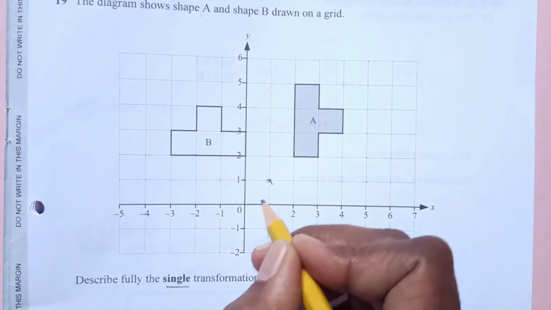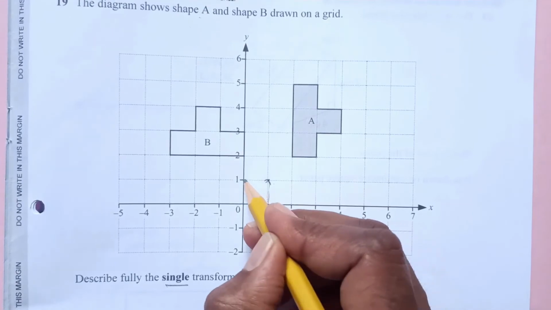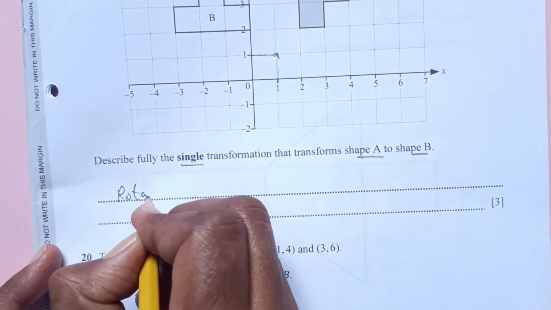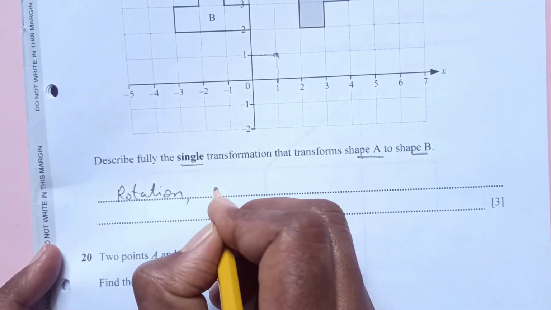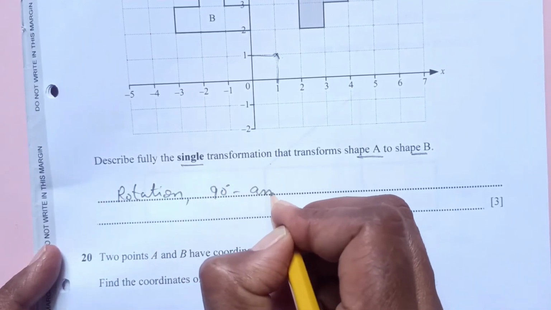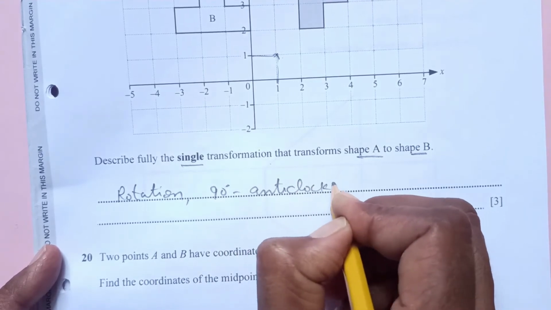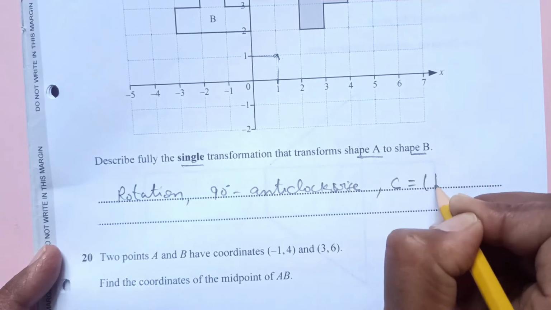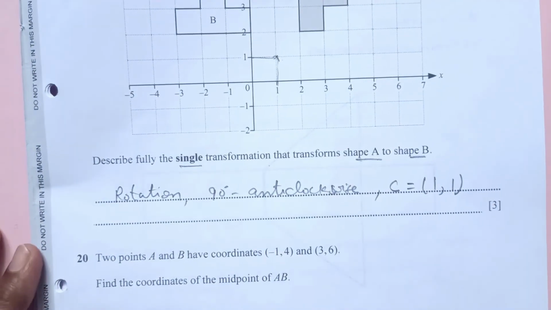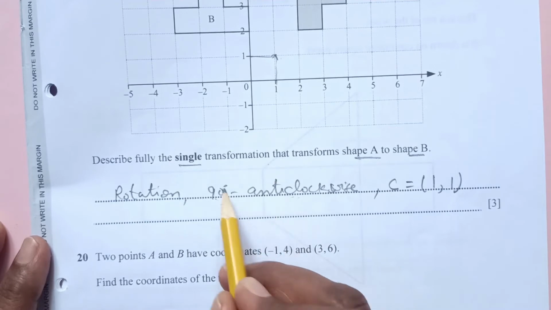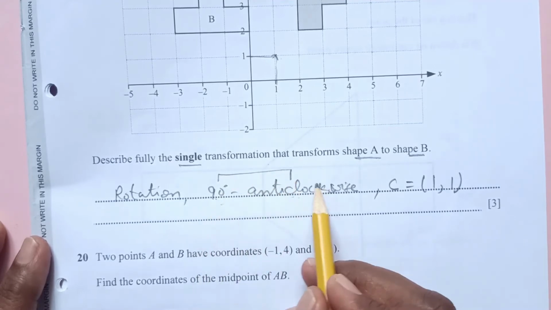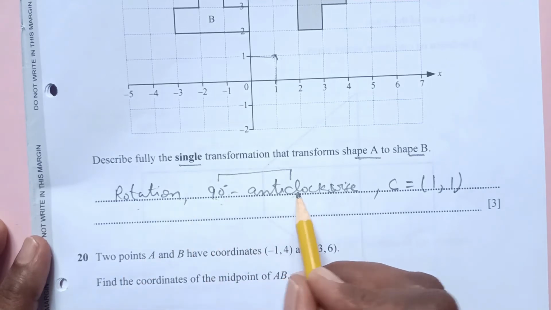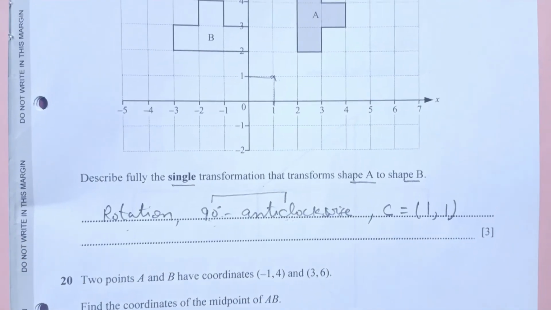So what is this point? This point is 1 along x and 1 along y. So this is a rotation. We will write here: rotation, 90 degrees anti-clockwise, and center is (1, 1). Let me tell you one thing: don't take these terms too literally, 90 degree anti-clockwise or 90 degree clockwise is just one thing. So this is rotation, 90 degrees anti-clockwise, and then the center. So that's it.